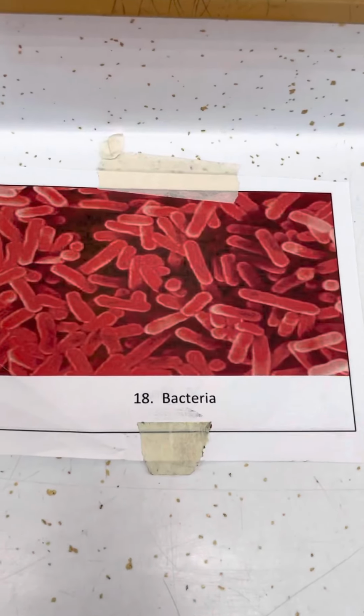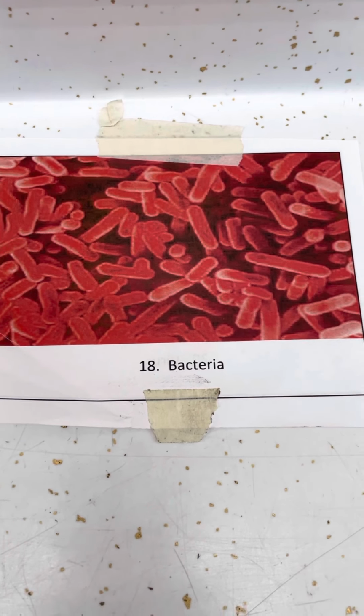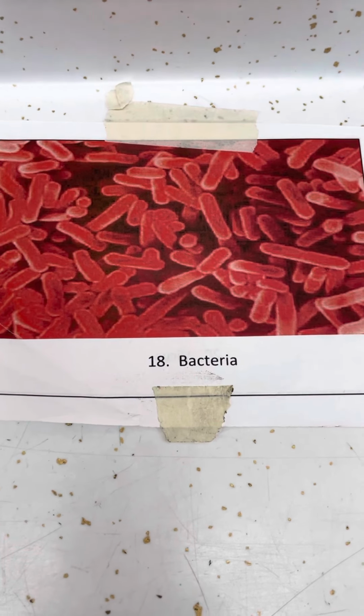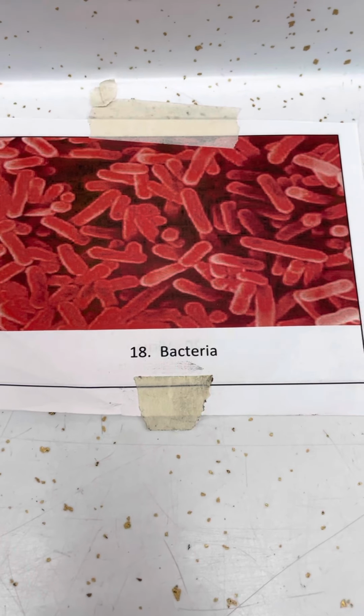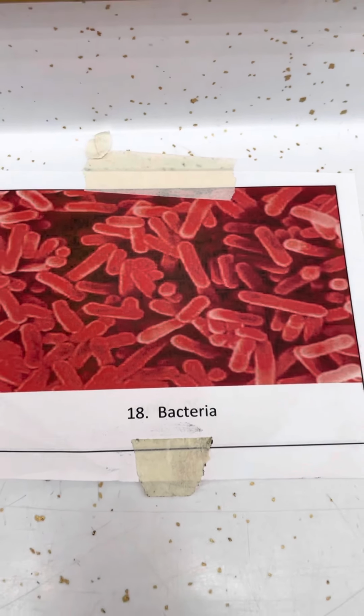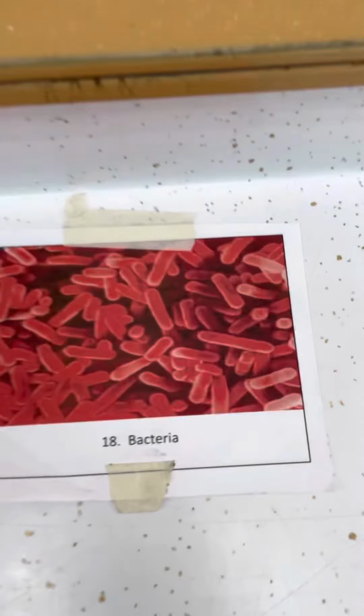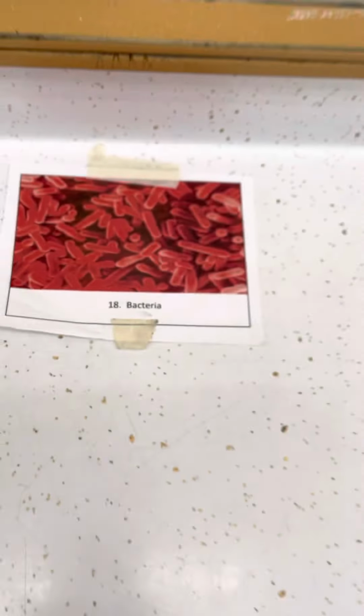18, bacteria. You know what? Since we don't have interaction, I'm going to tell you right now. Bacteria, what do you think? They are living. In fact, inside your body, where you've got billions of human cells, you have more bacterial cells inside your body than you do human cells. Bacteria are smaller than human cells, and some of them are good for us. Most of them are pretty neutral, and some are pretty bad for us, right? Bacteria are all over the place, and you've got a ton of them in you and on you.